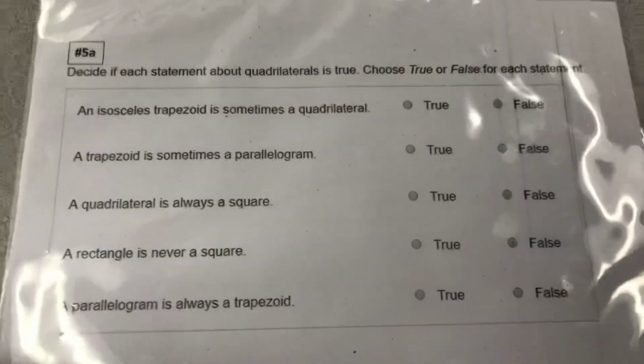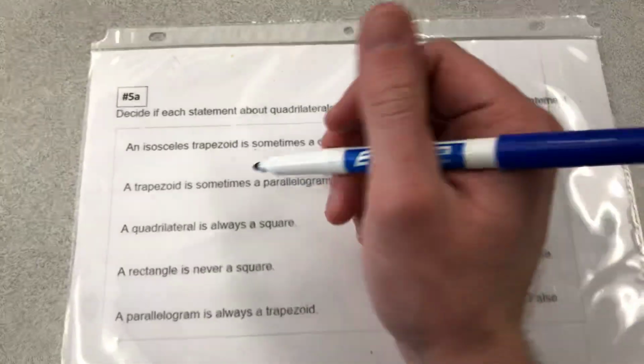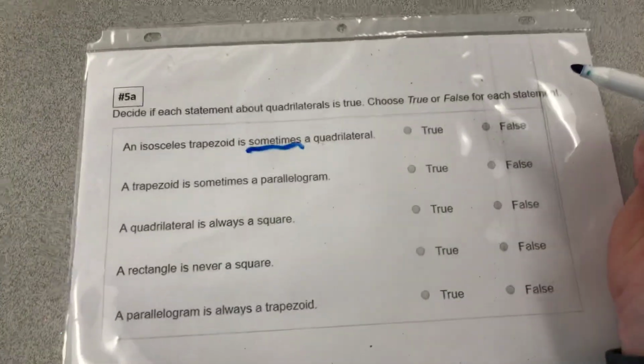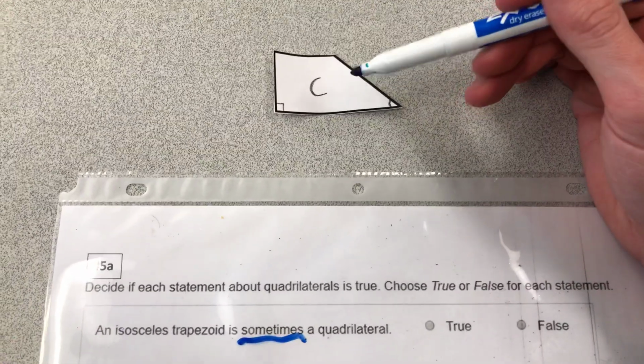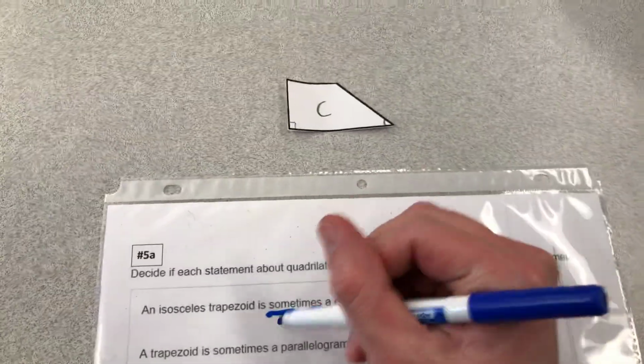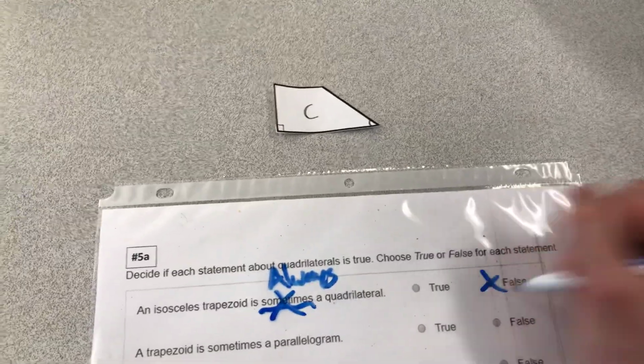Last question that we're going to look at are these always, sometimes, nevers. These are tricky. So the first one says, an isosceles trapezoid is sometimes a quadrilateral. Don't let this sometimes word confuse you. Guys, a trapezoid, if we remember from our picture, is always a quadrilateral. Trapezoids have to have 4 sides. That's part of their characteristics. So this shouldn't have said sometimes. It should have said always a quadrilateral. So this one is false.